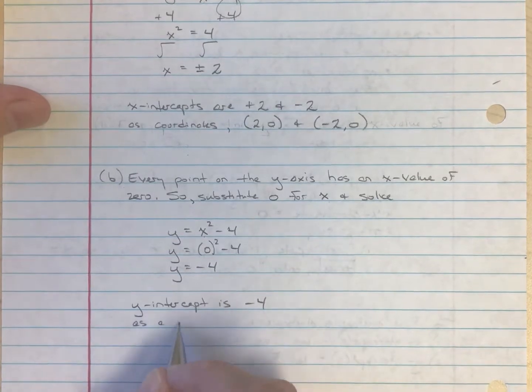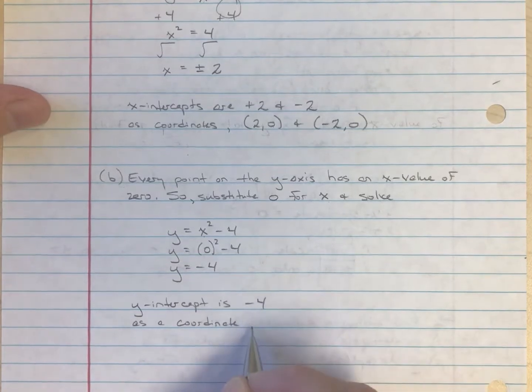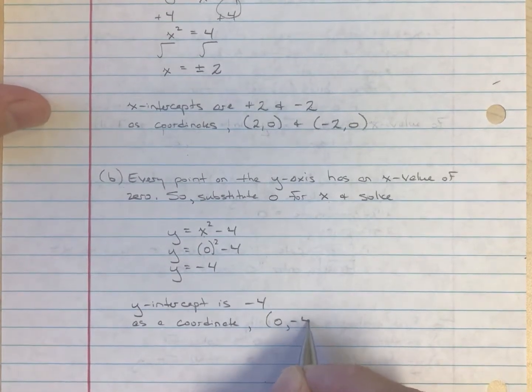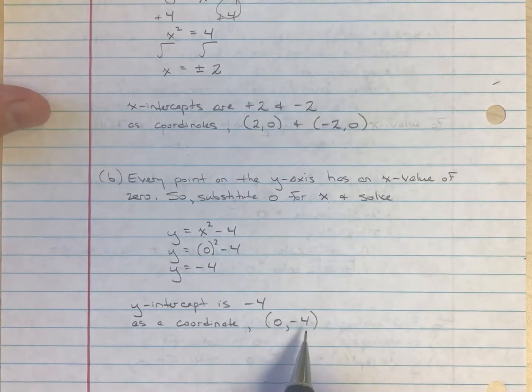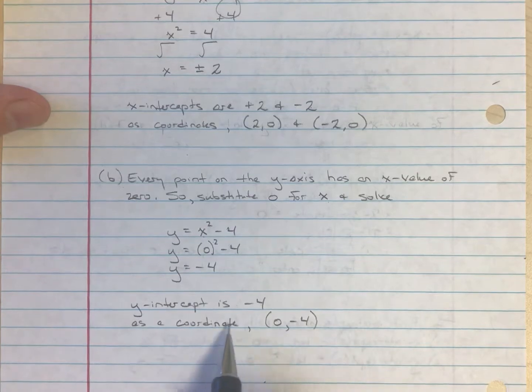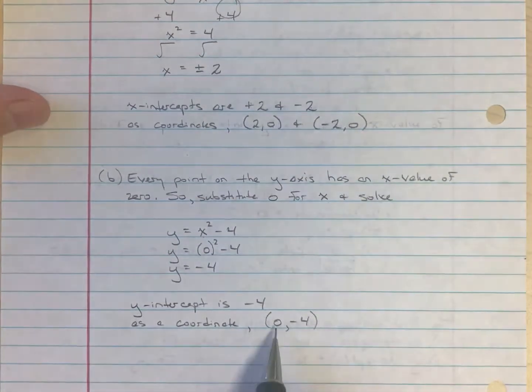Okay, as a coordinate, you would simply put the x value of 0 and the y value of your intercept, negative 4. So here we're telling you the y-intercept is something. Here we're writing it down as a coordinate with both an x value and a y value.